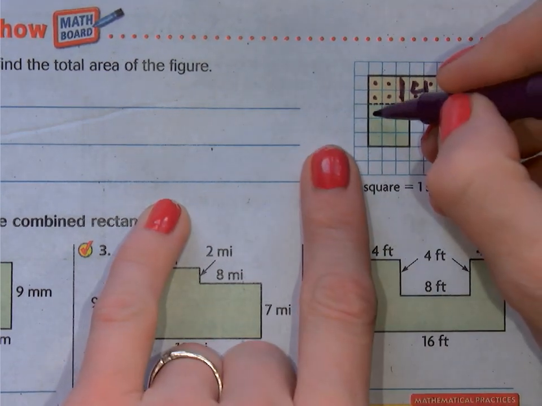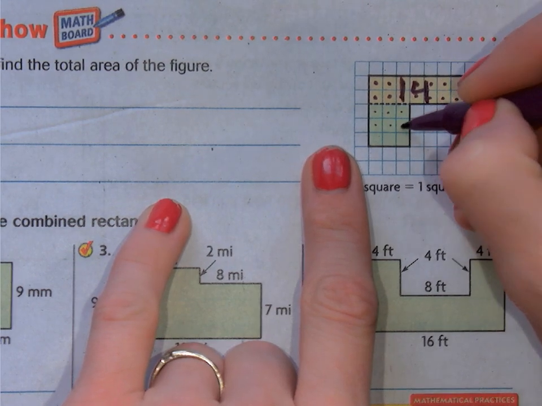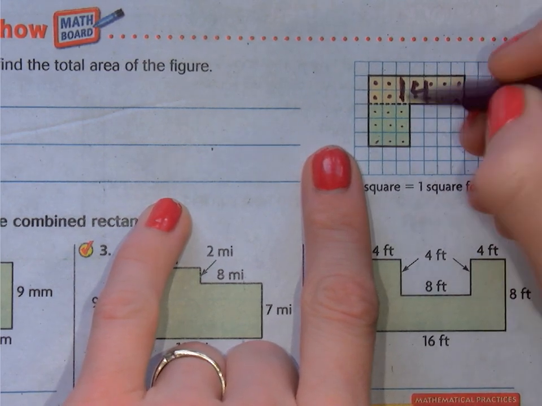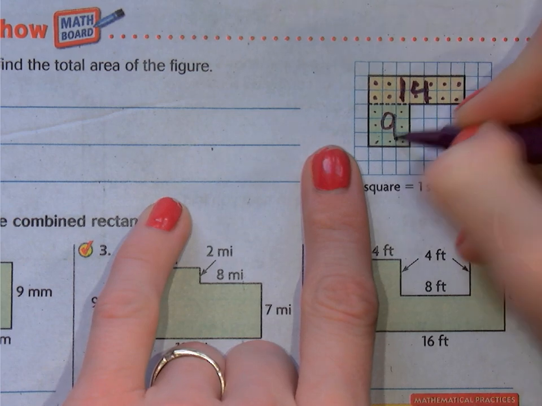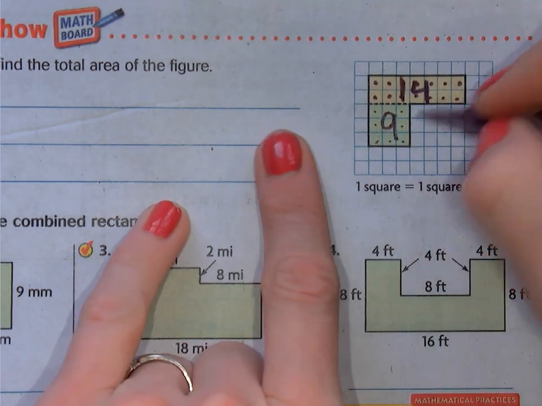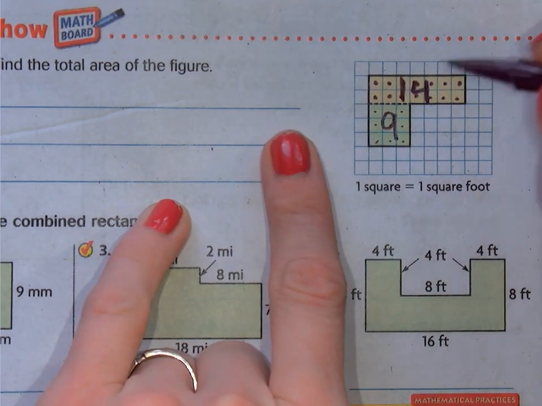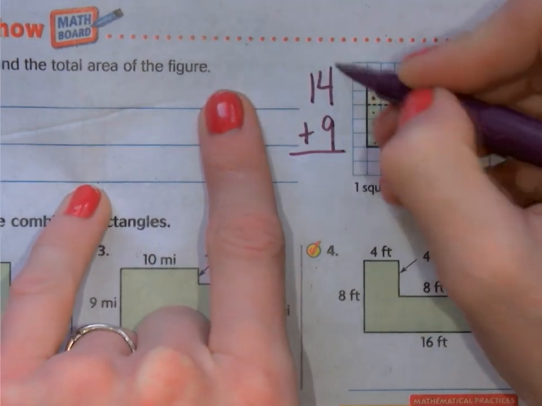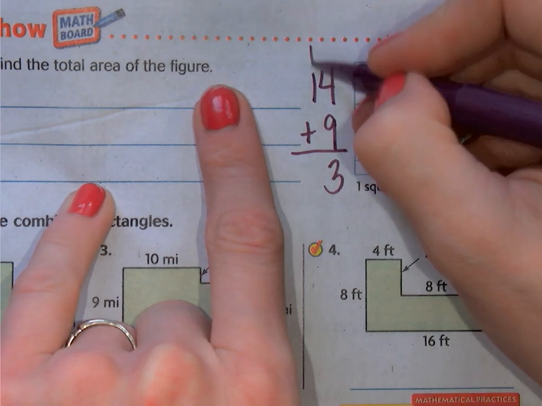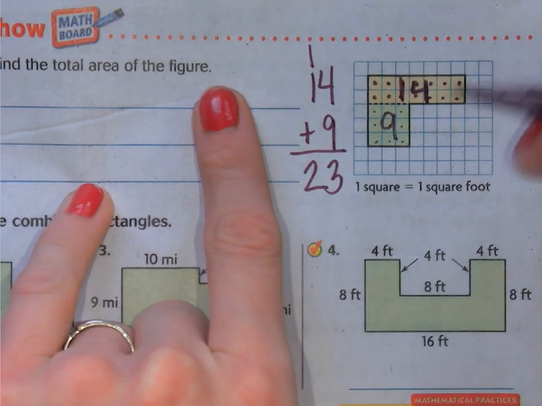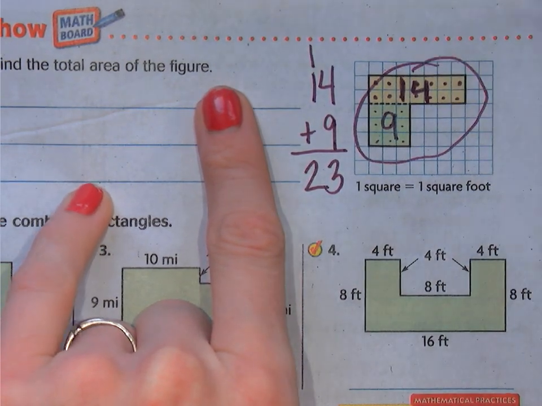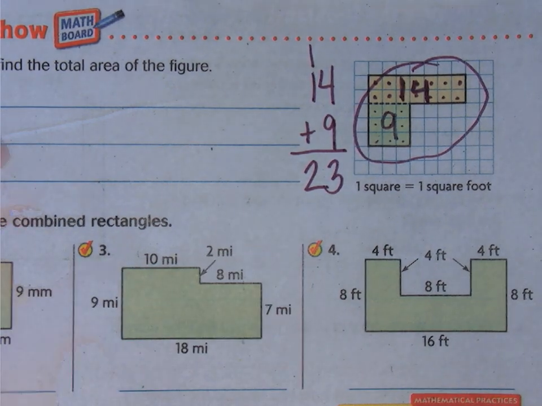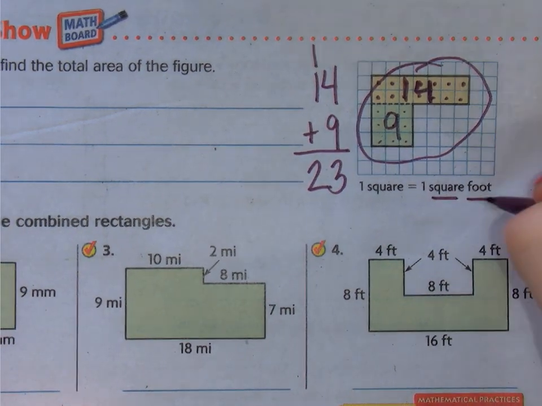Down here, 1, 2, 3, 4, 5, 6, 7, 8, 9, which makes sense. 3 times 3 is 9. Add those two together. There's the area of one shape and the area of another. What's 14 plus 9? 9 plus 4 is 13. Okay, so the area of this green and yellow shape is 23 square feet.